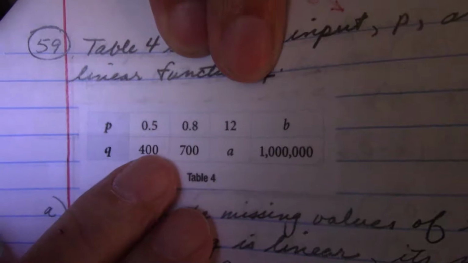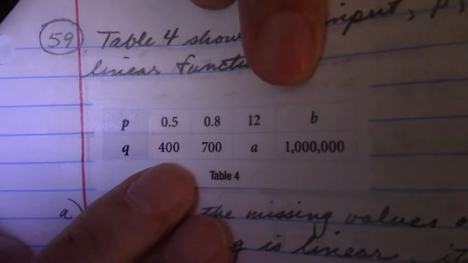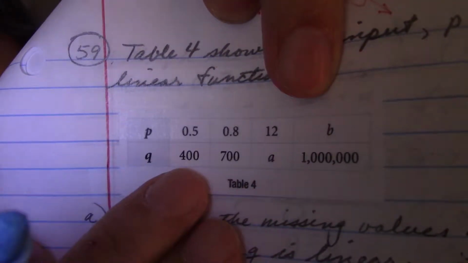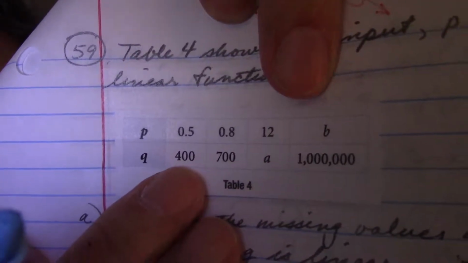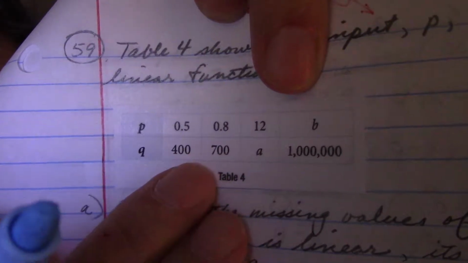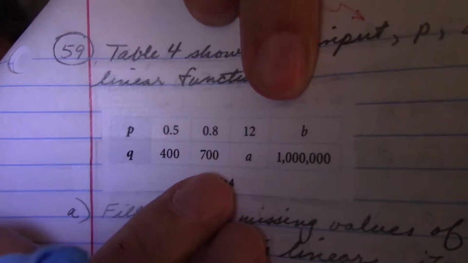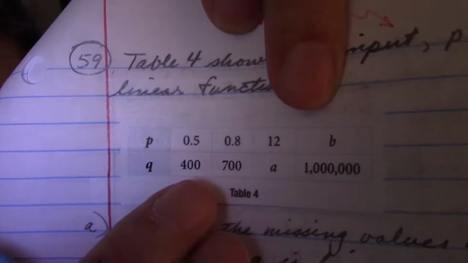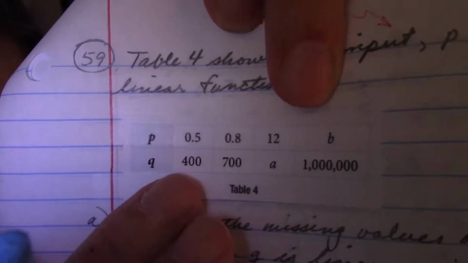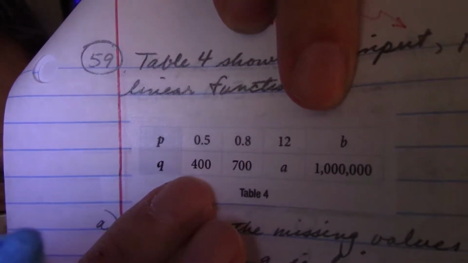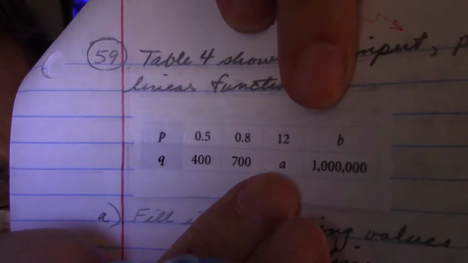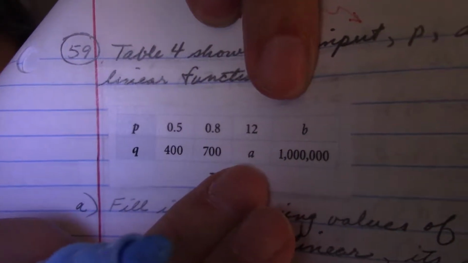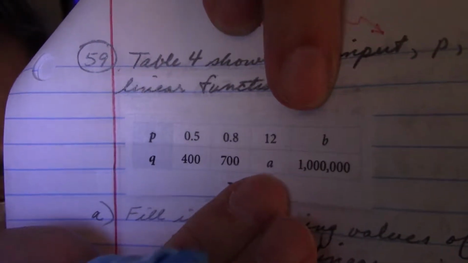But since this is a linear function that was given to us in the statement of the problem, it's going to have the same slope no matter which 2 points you pick to calculate the slope. So that'll tell you how to solve this problem. For example, if I were to pick this point, 0.5, 400, and that point, 12a, I could set it equal to the slope and then solve for a. But what is the slope?